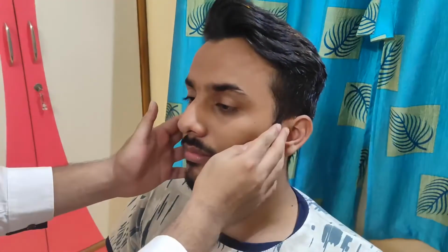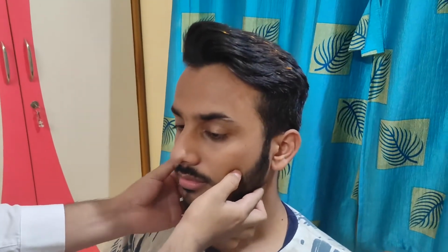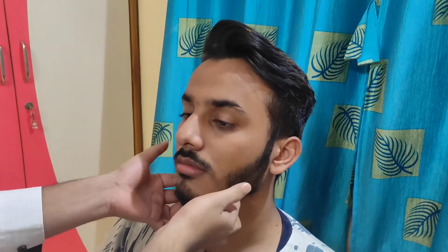Now fill in the sequence for the following nodes. First, preauricular node. Second, posterior auricular node. Third, occipital node. Fourth, tonsillar nodes. Fifth, submandibular node. Sixth, submental node.